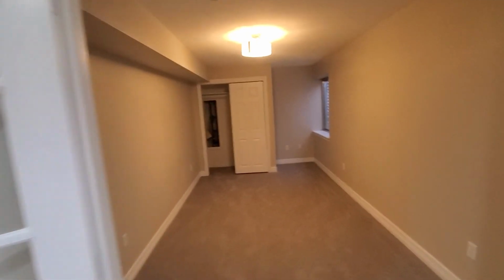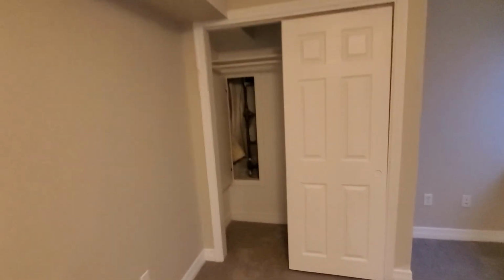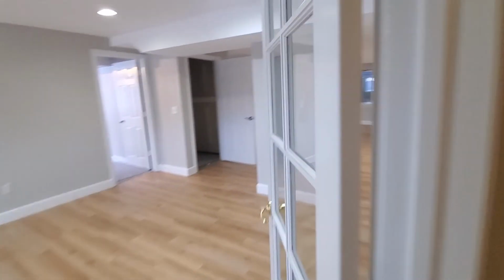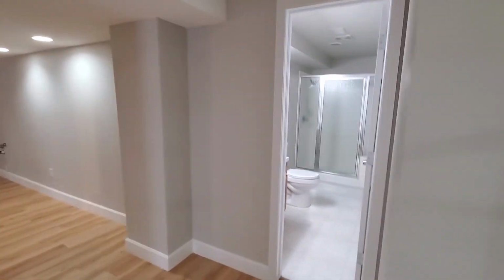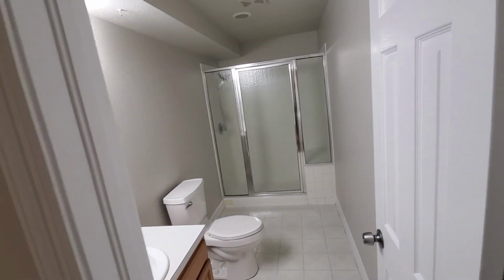And then as we walk back towards the front part of the house, front door being above us, there's this additional bed, water main, and the bathroom downstairs.